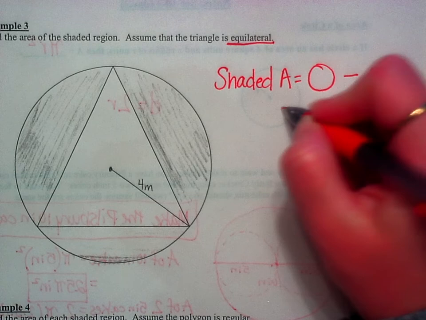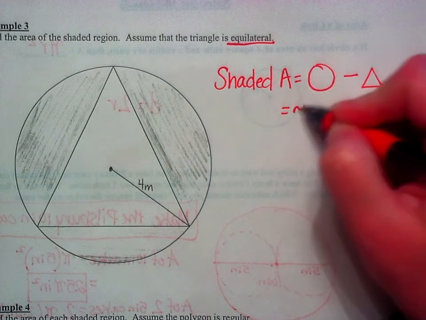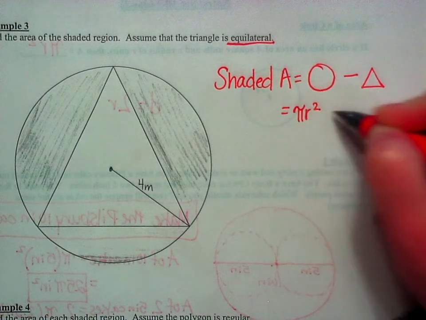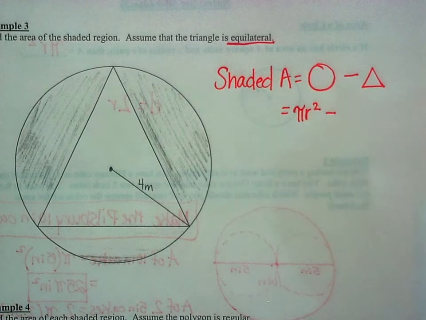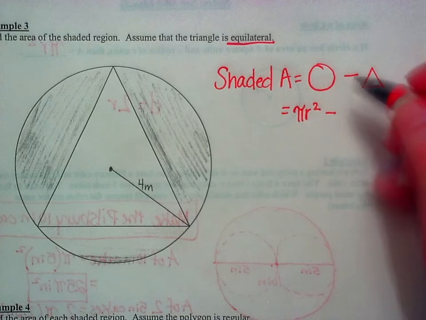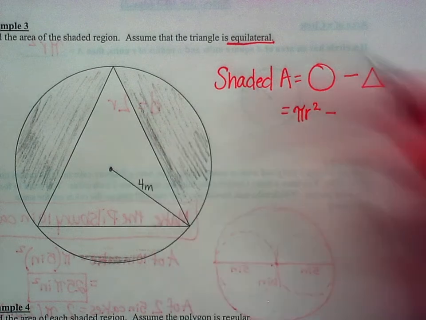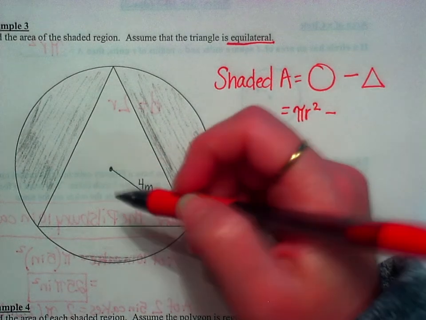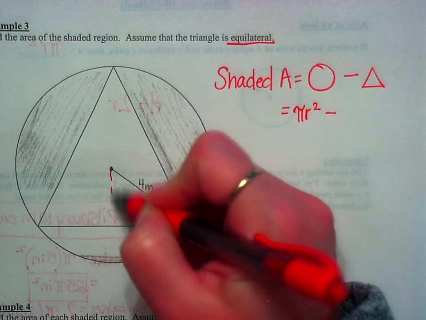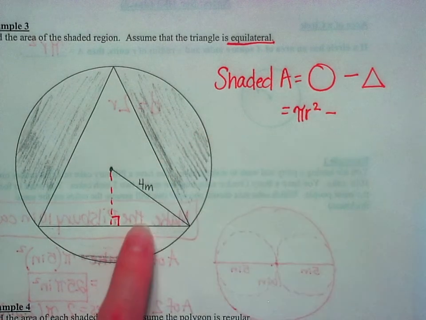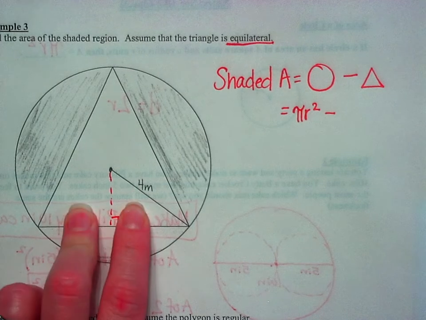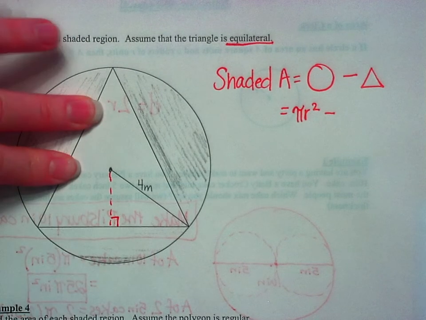Okay, so let's plug in our formulas. For a circle, we always do pi r squared. And for the triangle, we're going to do what we did yesterday. Okay, so I'm going to bring it down here. Okay, we're going to find the area of this triangle, and we're going to multiply it by 6. 2, 4, 6.